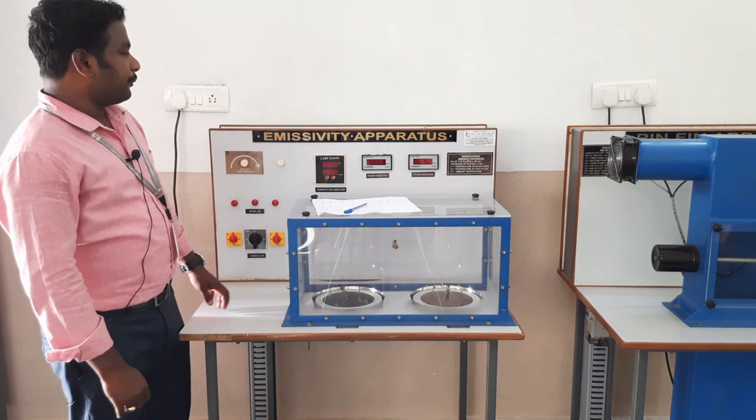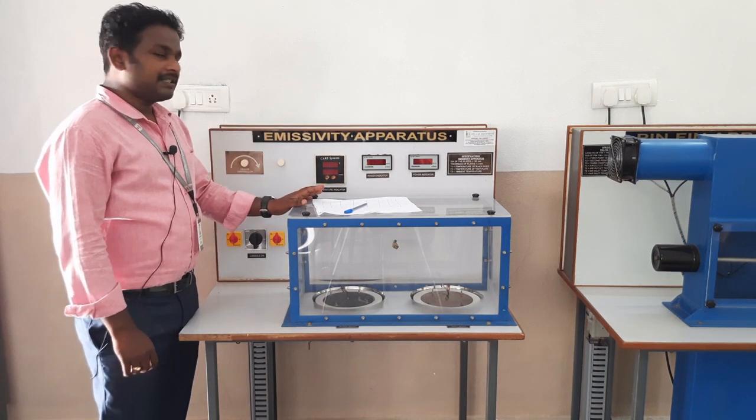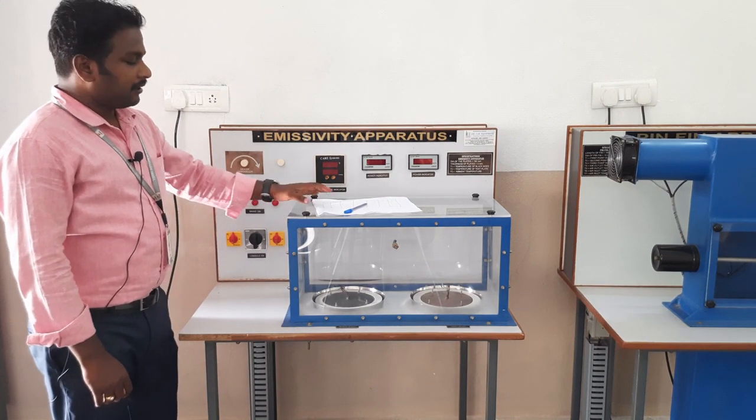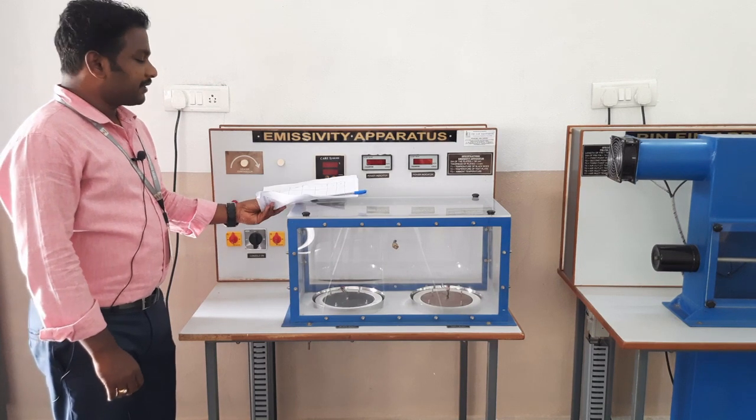Hello everyone, now I am going to explain the emissivity measurement apparatus. First of all, the aim of this experiment is to determine the emissivity of the given surface. Before going to the experiment, what is meant by emissivity?